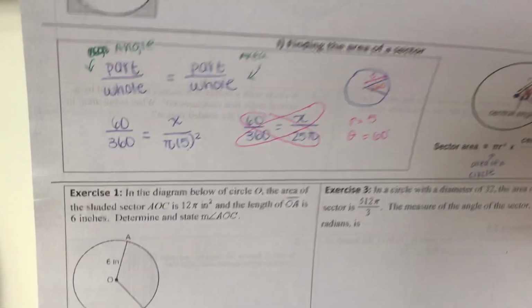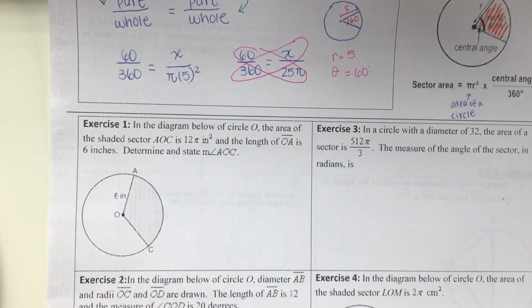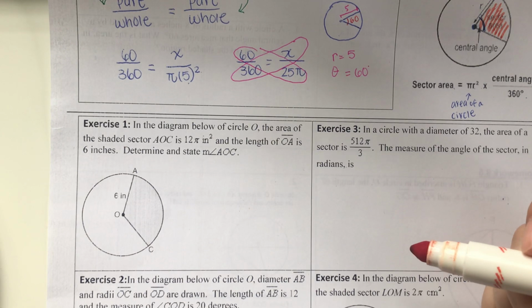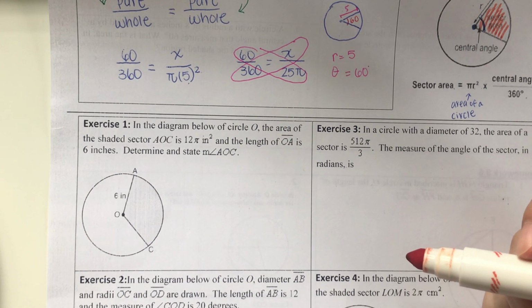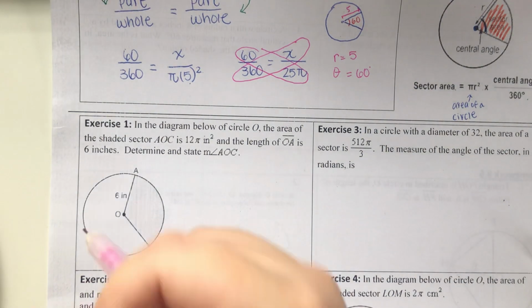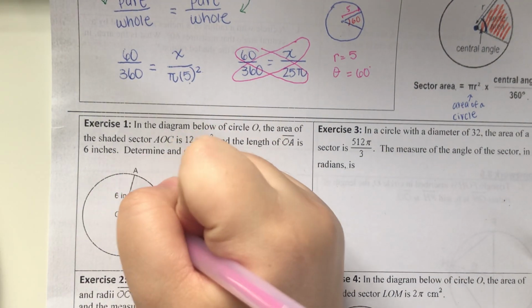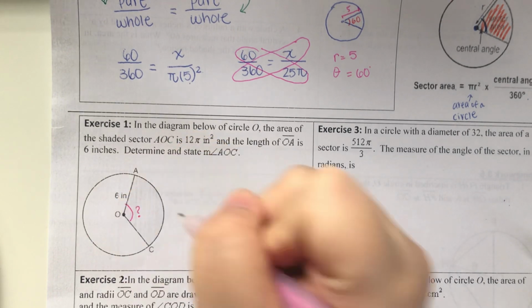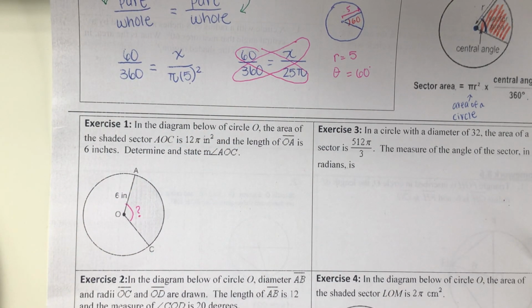So let's see how we could actually solve a problem. Now, exercise 1. I am looking for the angle measurement. Okay, let's see what that's like. So I'm still going to label everything. This is a question mark, right? I don't know what the angle measurement is.